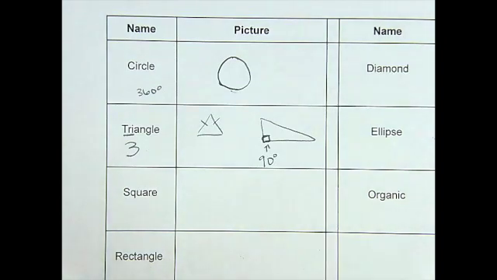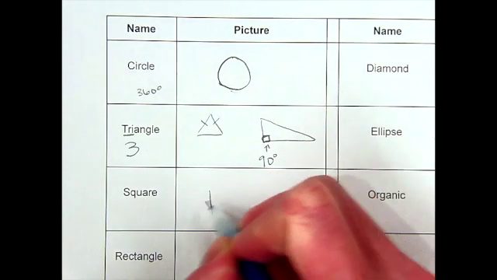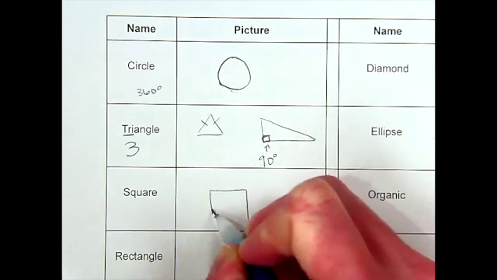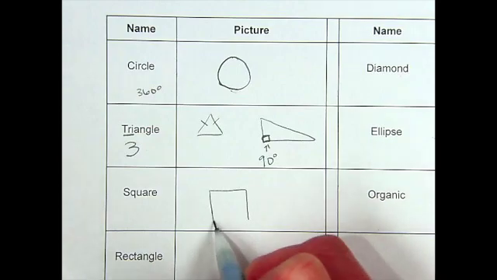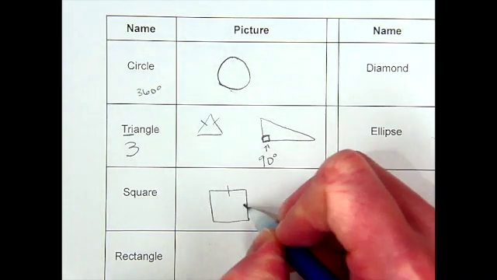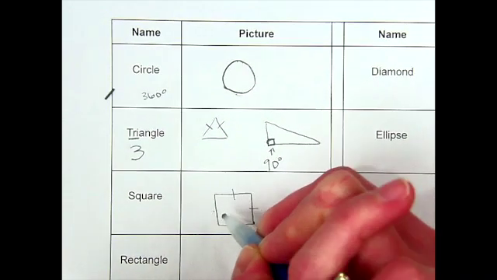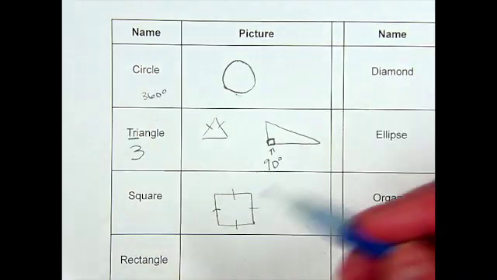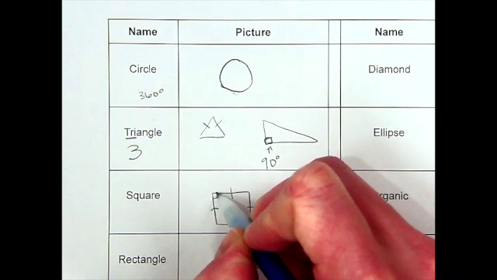Okay, next we have a square. A square is a 4-sided shape. And a fancy word for a 4-sided shape is a quadrilateral. Quad means 4. So draw your square. We know that all the 4 sides are the same. So we can put those little hashes. That means all those sides are the same length. And we also know that each corner has a 90-degree angle.